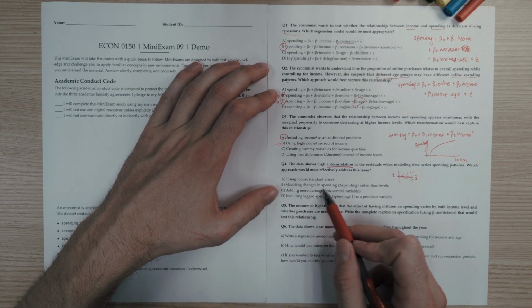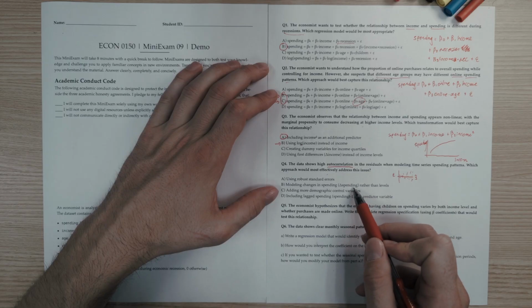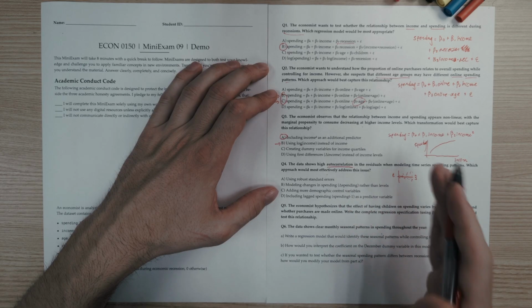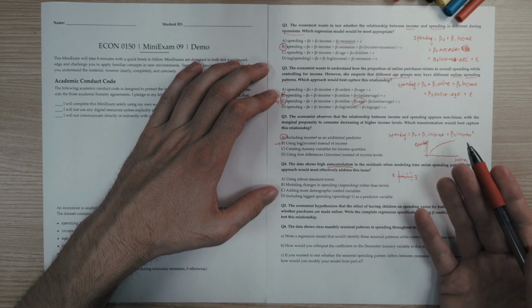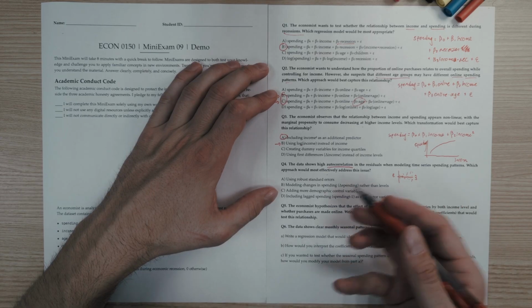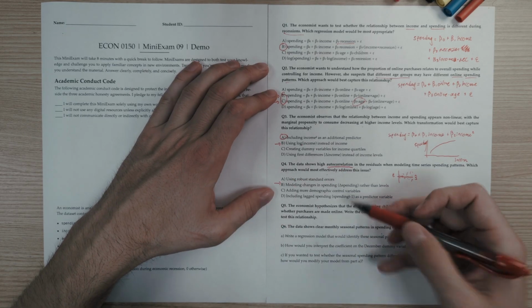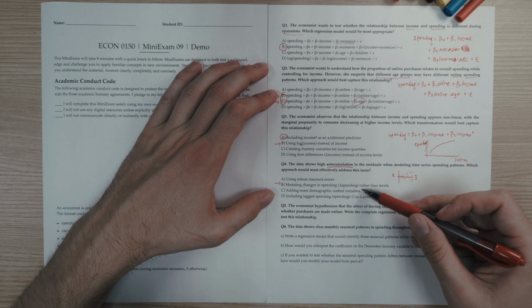So B, modeling changes in spending. So instead of looking at spending directly, we're looking at the change in spending rather than levels. And this is sort of the standard tool that we've used.